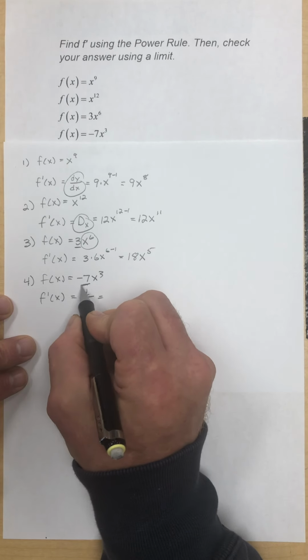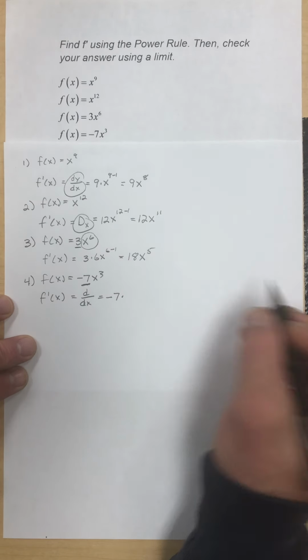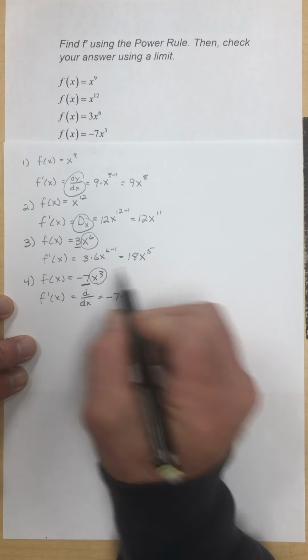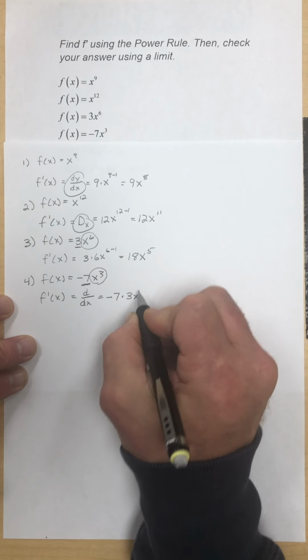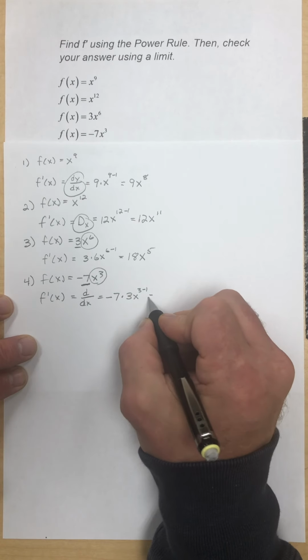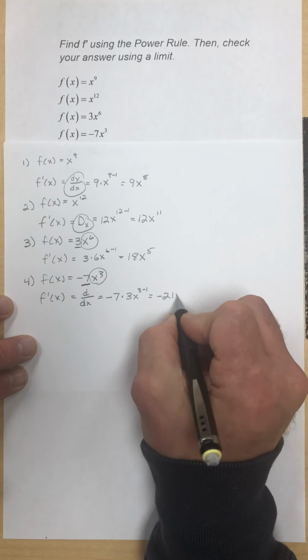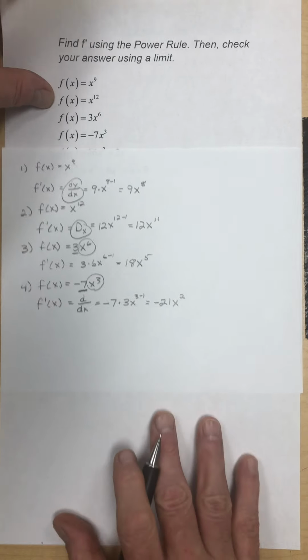Again, that negative 7 is a constant multiplier. It's a GCF. So just put that out front and take the derivative of x cubed. The 3 goes out front, and then we subtract 1 from the given exponent. So I get negative 21x to the 2nd power. Okay, so far so good.